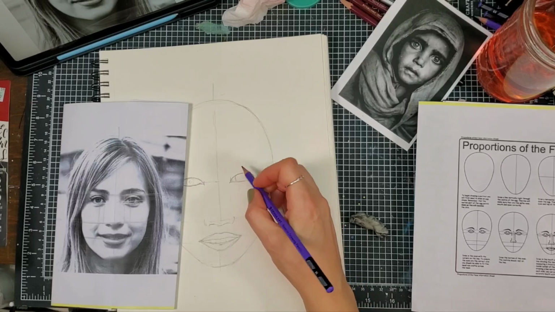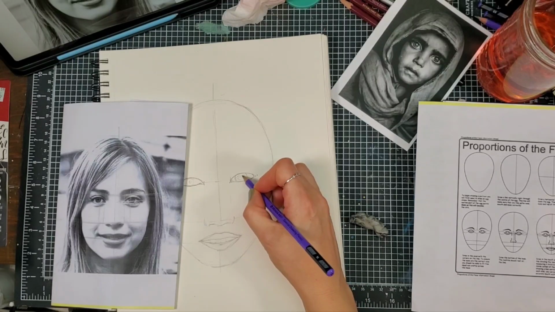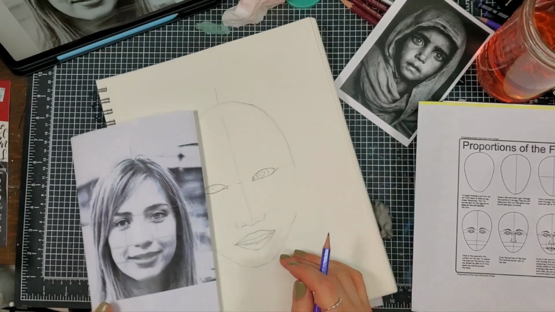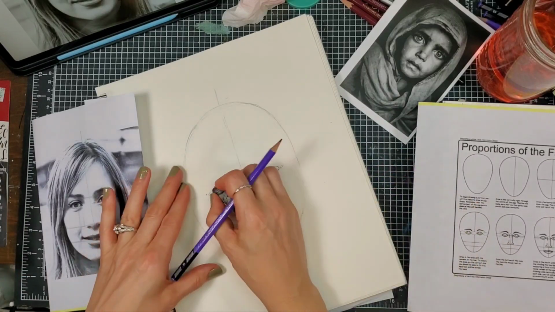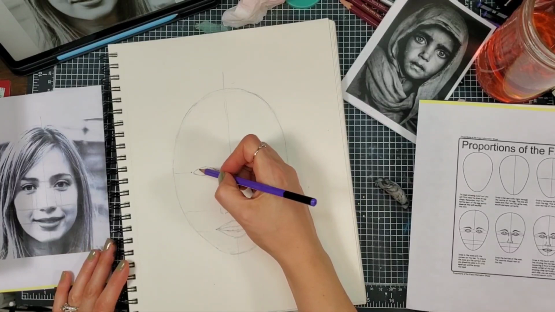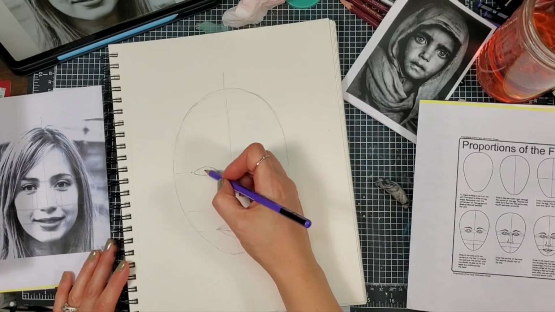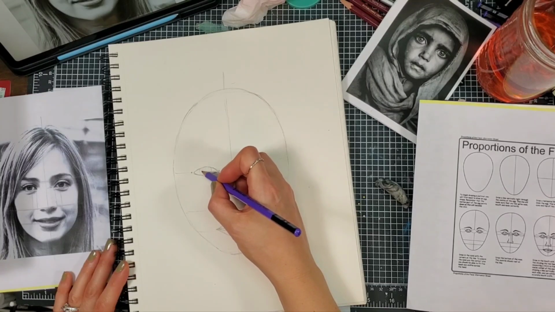Okay, and I am going to add a little highlight because I think that makes it look way more realistic. You don't have to if you don't want, but I think the highlight is really nice. Okay, we're going to try and make them the same size, and then you're going to put the highlight in the same spot.